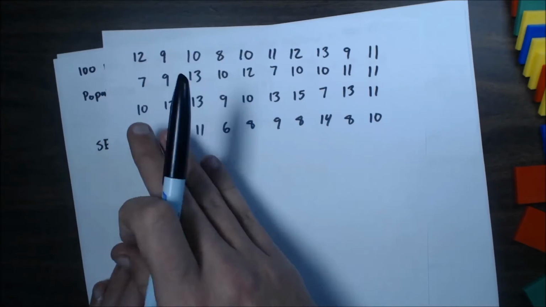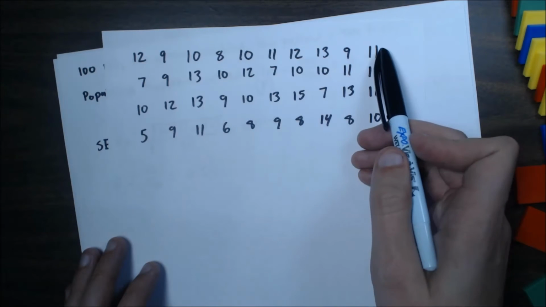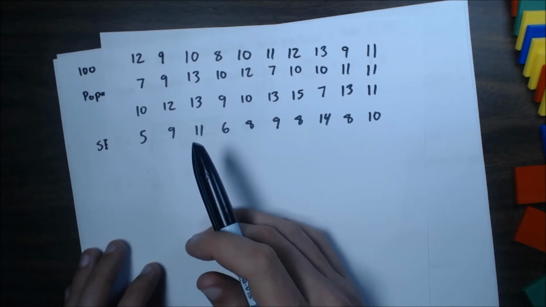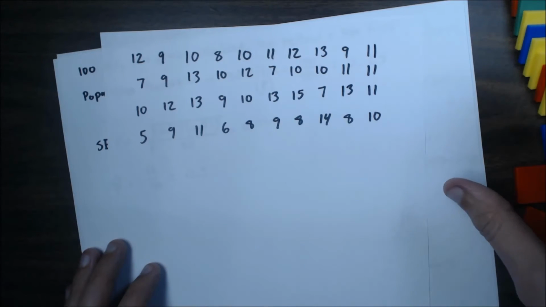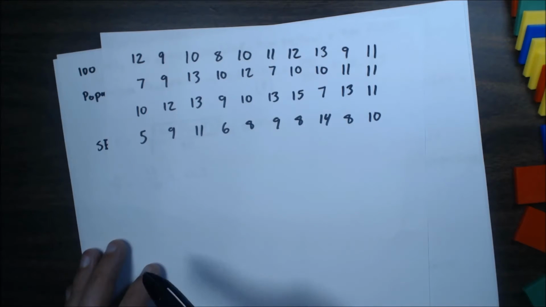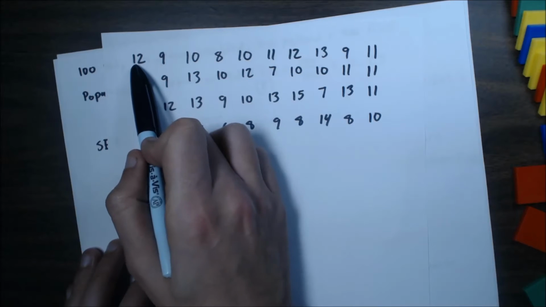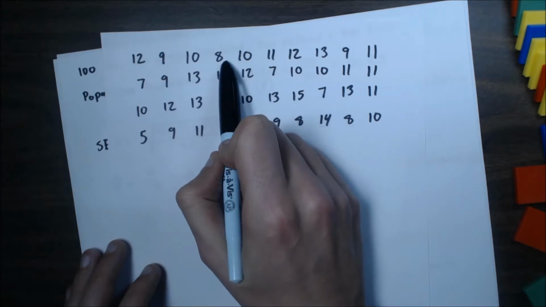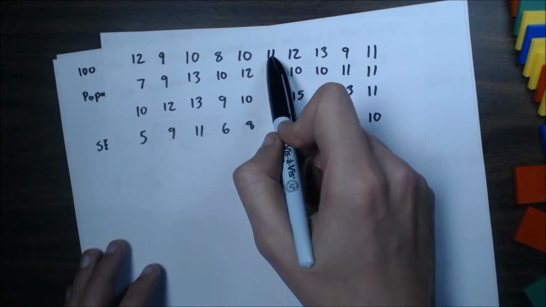If I did that, this right here is, I believe, 40. This is 4 rows of 10. So I did 40 trials where each time I did a sample of 40 tiles. So this was 12 out of 40 that was red. This was 9 out of 40 that was red. 10 out of 40 were red. 8 out of 40 were red. 10 out of 40 were red. 11 out of 40 were red.